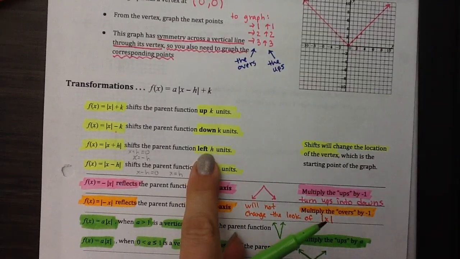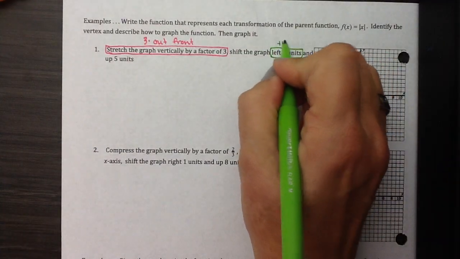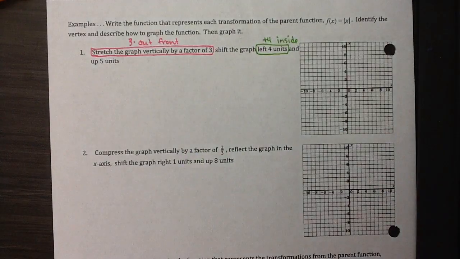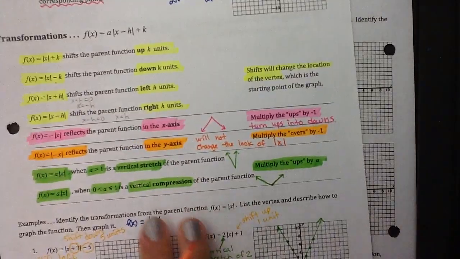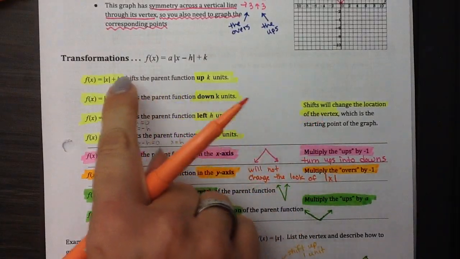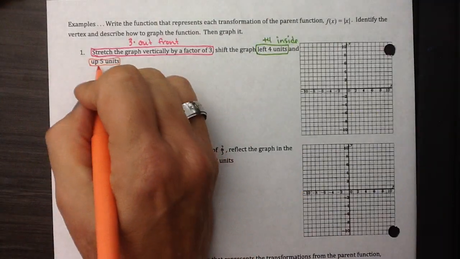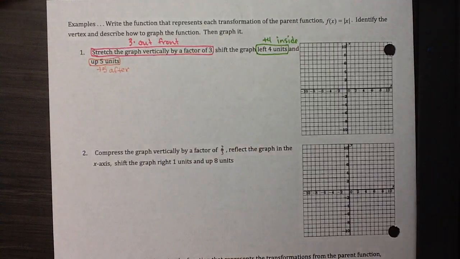Shifting left means that I need to add that number inside the bars. So I need to do plus 4 inside, and then up 5. Up means that I need to add that number after the bars. So I need to do plus 5 after the bars.